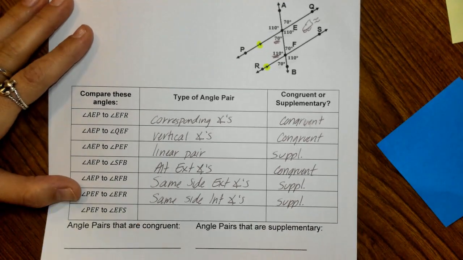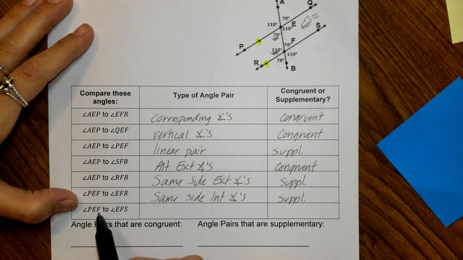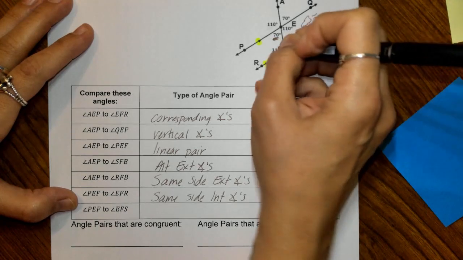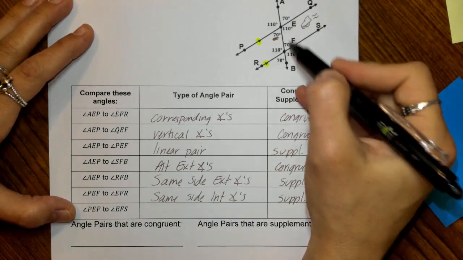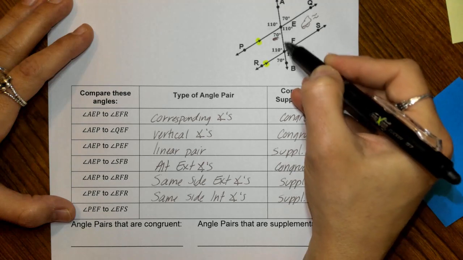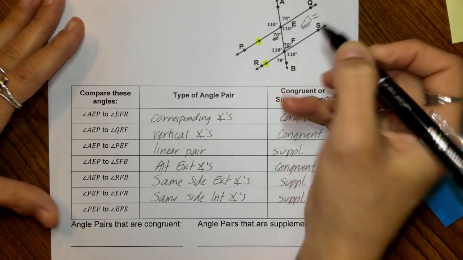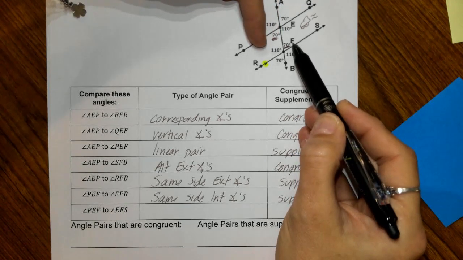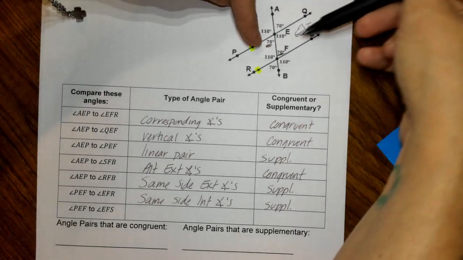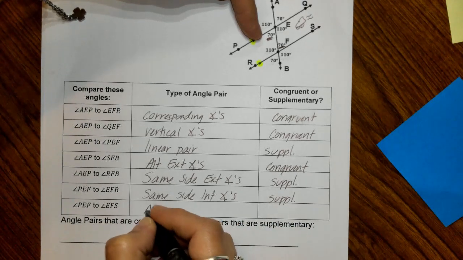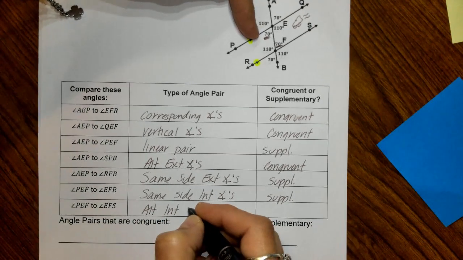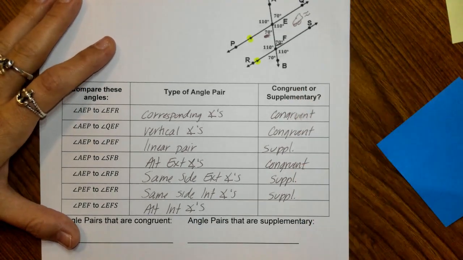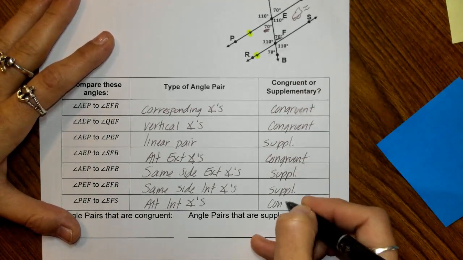We have one more pair to talk about. We have angle PEF, so we're staying here with PEF, the 70 degrees right here, and now we're going to compare that to angle EFS, right here, EFS. So we're looking at that transversal. We are on alternate sides, opposite alternate, and we are interior to the road. So here we have alternate interior angles. Sorry, my paper keeps shifting. And we're seeing the measurements are the same. They're equal, meaning the angles are congruent.